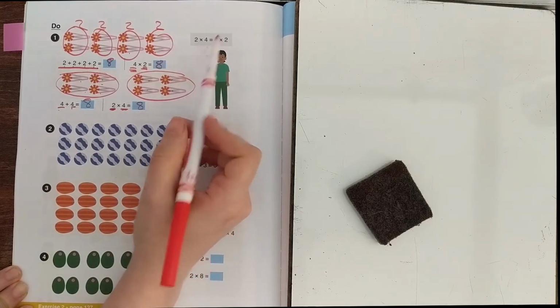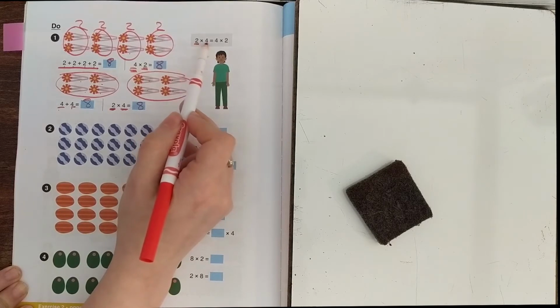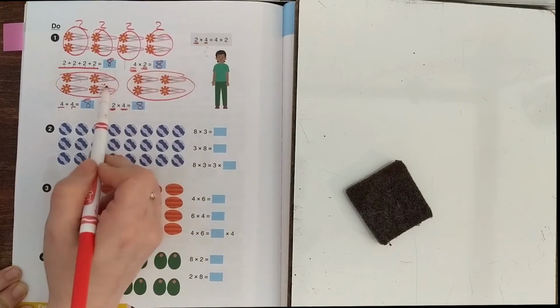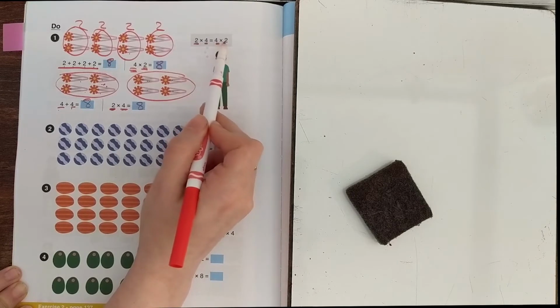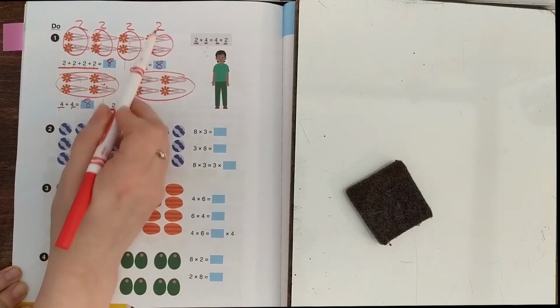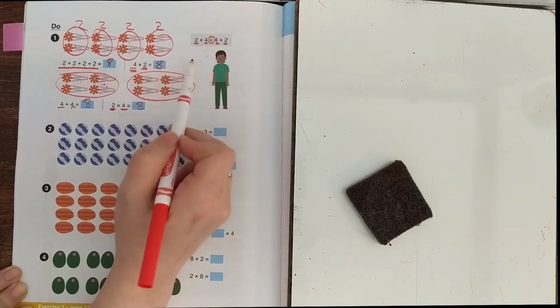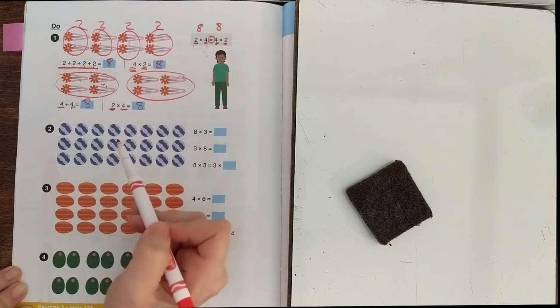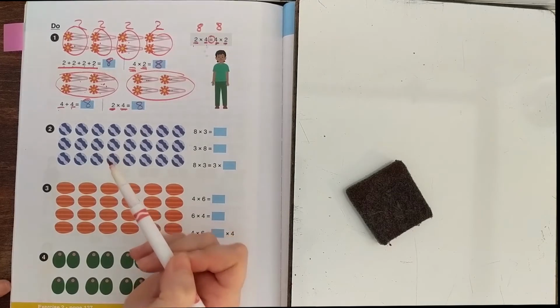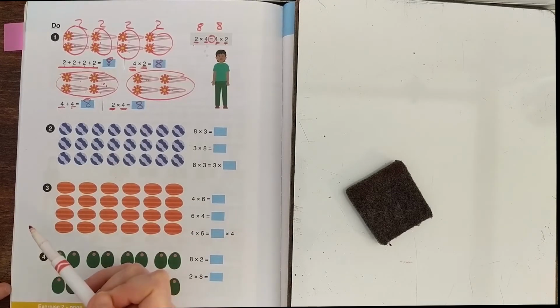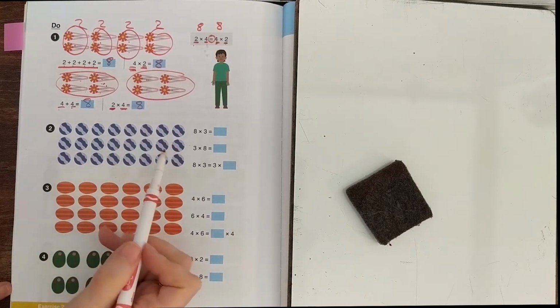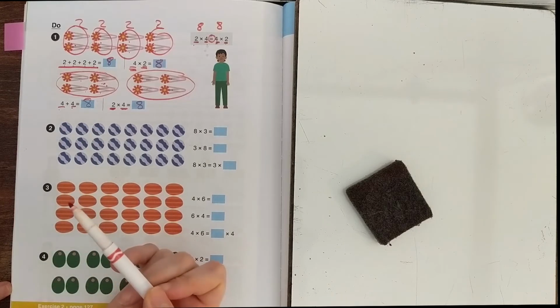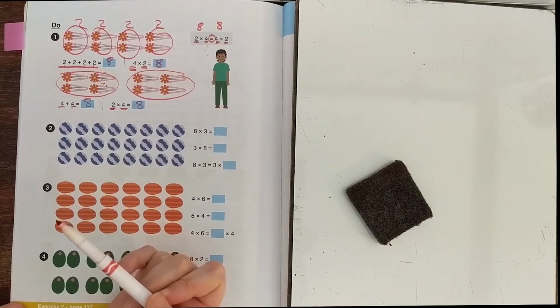That means 2 groups of 4 and 4 groups of 2 are equal, because 2 times 4 is 8, and 4 times 2 is also 8. Let's check out these marbles. Wow, there's so many marbles to count. Can you imagine counting them by ones? That would take a really long time. I don't want to do that.